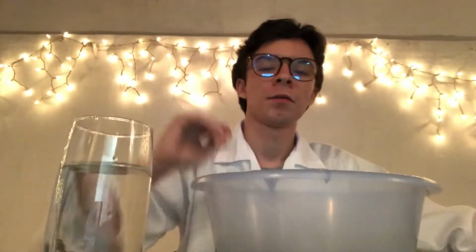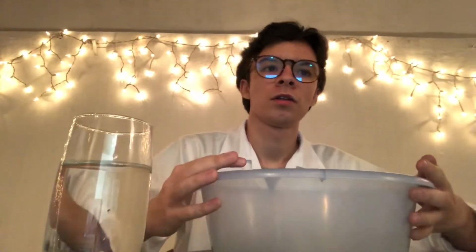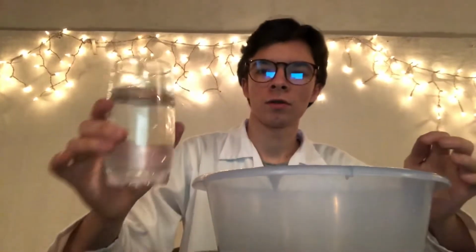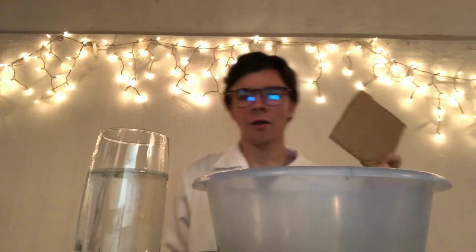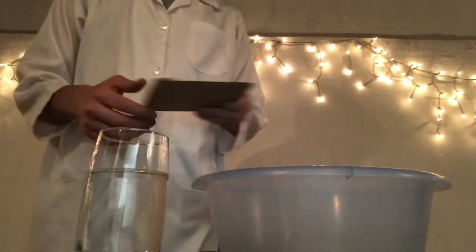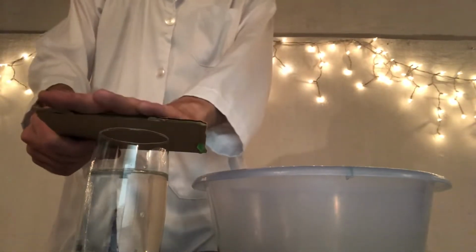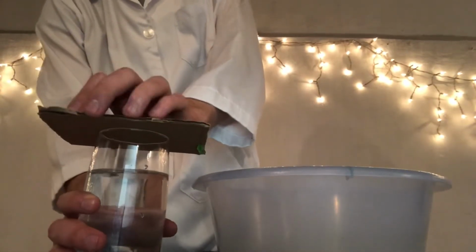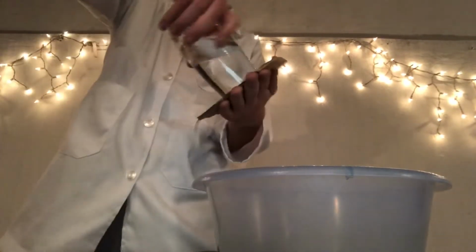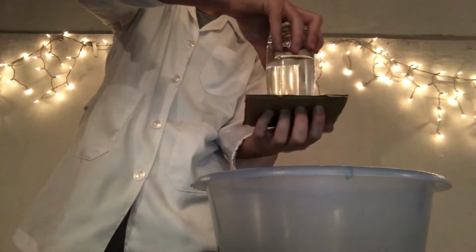Hello, I'm going to explain to you the second water property, which is cohesion. Well, first you need a bottle of water or a glass of water and a cardboard. First you have to put the cardboard like this, and then put the water like this.